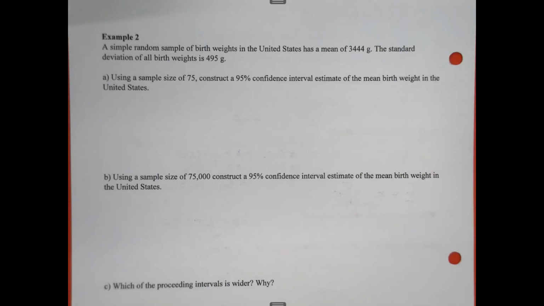A simple random sample of birth weights in the United States has a mean of 3,444 grams. The standard deviation of all birth weights is 495 grams. Using a sample size of 75, construct a 95% confidence interval estimate of the mean birth weight in the United States.